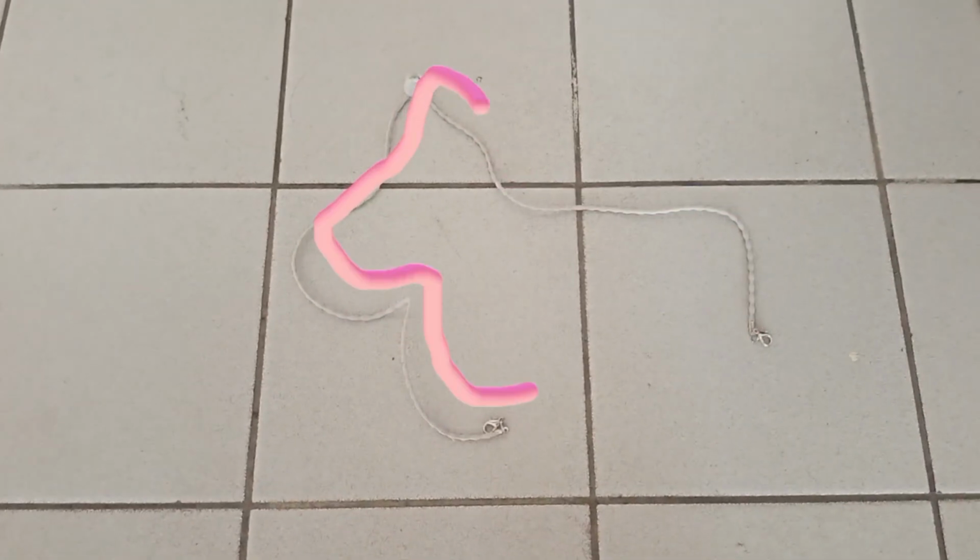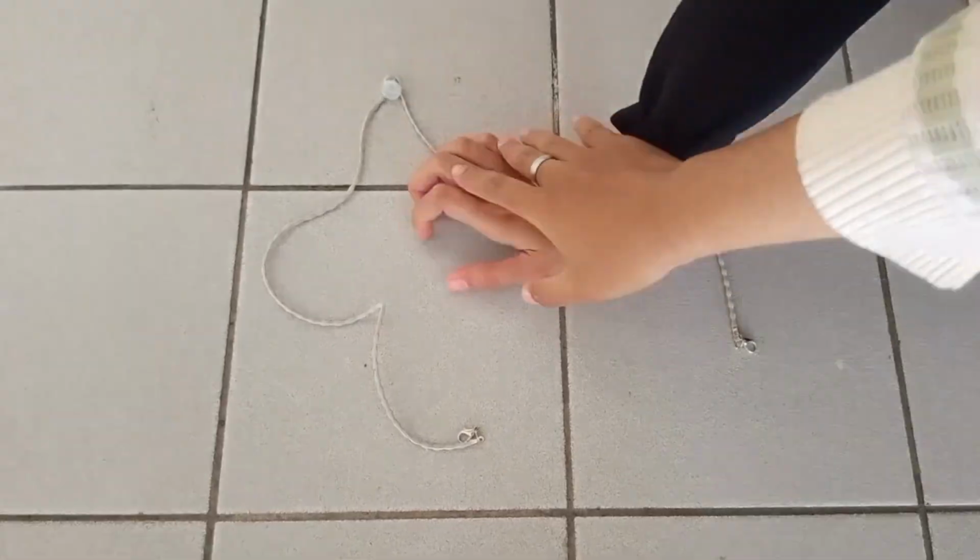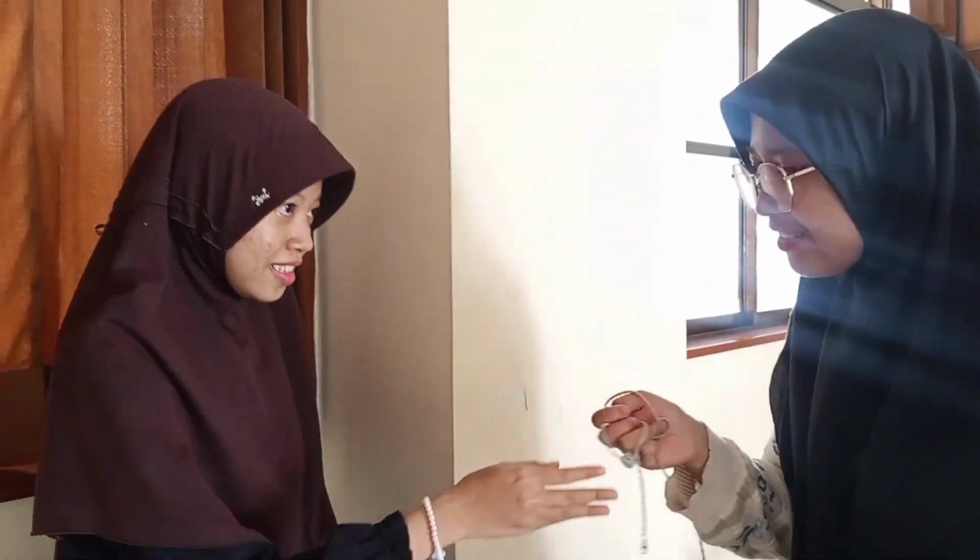Now, I want to show you examples of open curve and closed curve. Oops, sorry, I dropped it. That is one example of an open curve. Want to see another example?